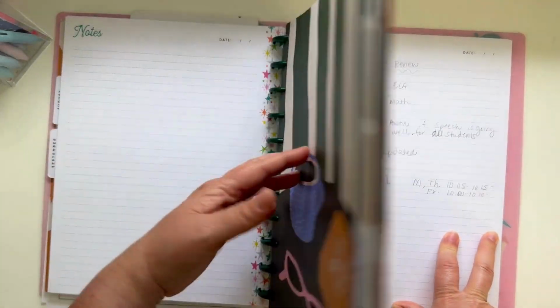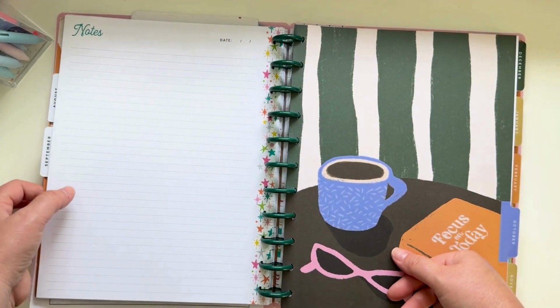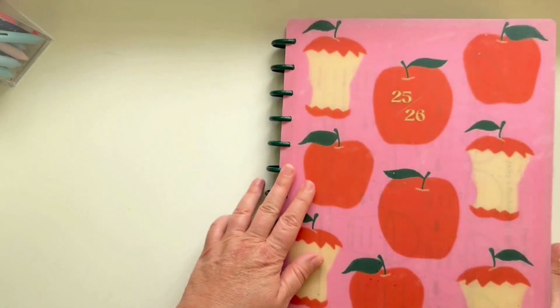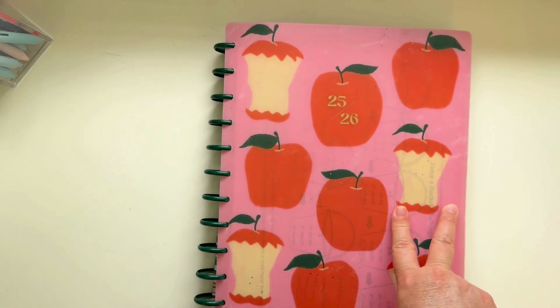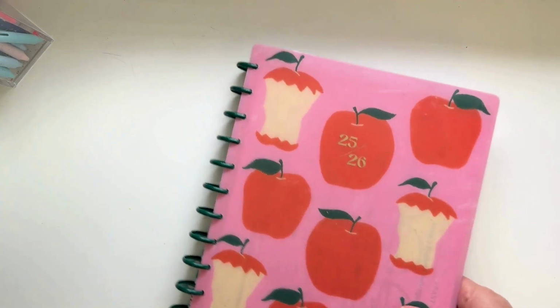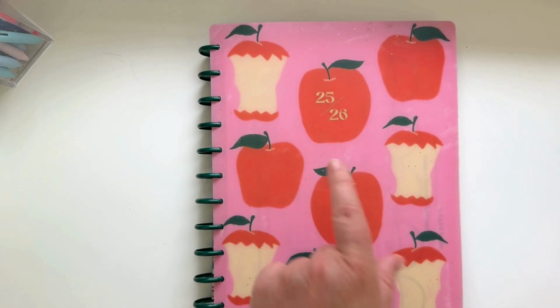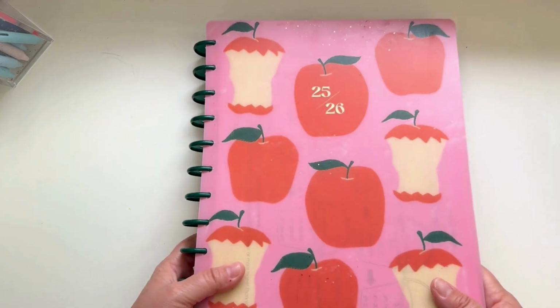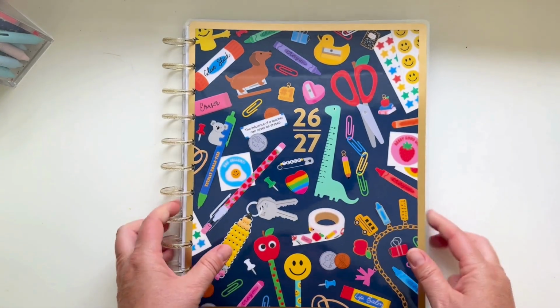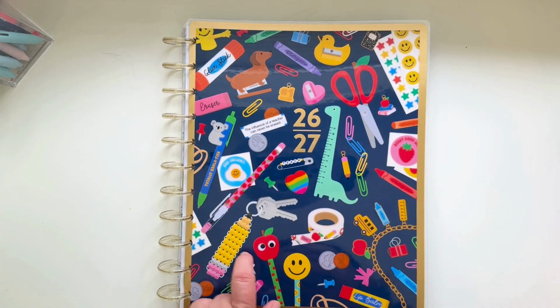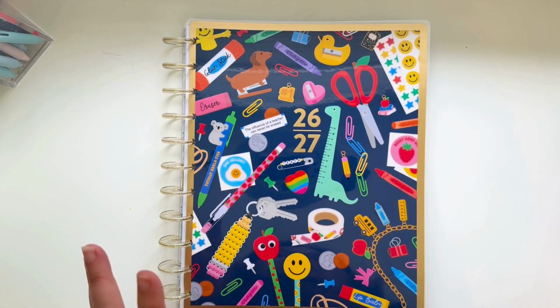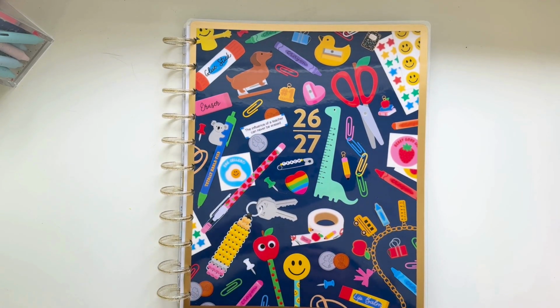So I really enjoyed using this planner so much this year that I ended up buying, I didn't see Target had this style yet on their website. So I went ahead and purchased the 2026-2027 Happy Planner from their website because I loved this cover. And so I do want to show you a little bit more about this one.